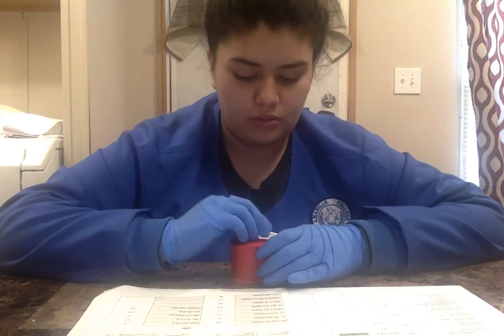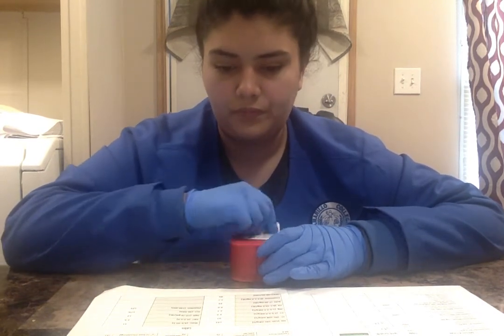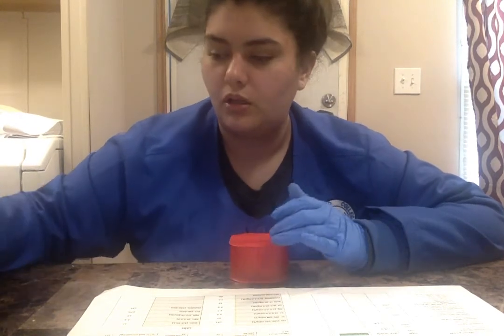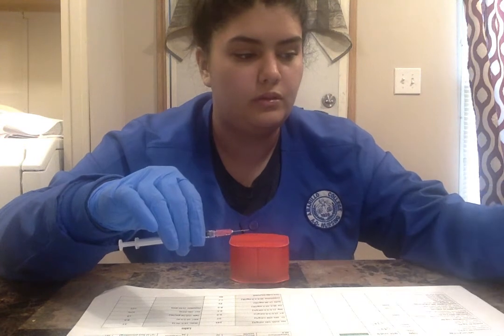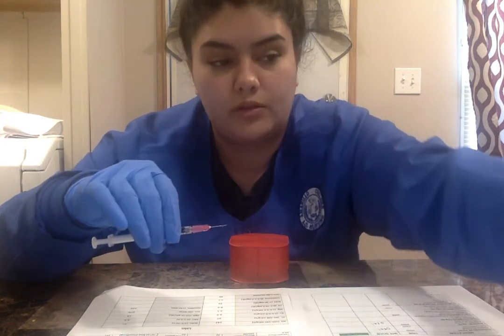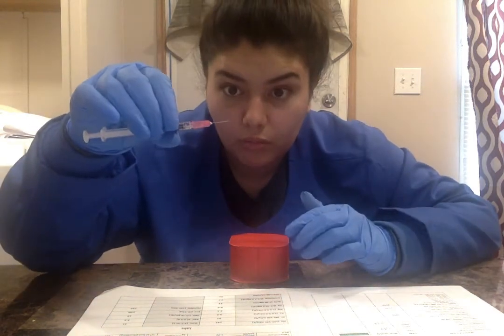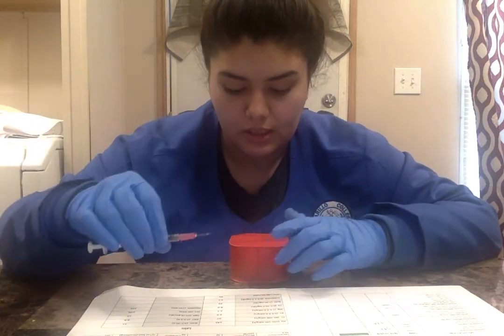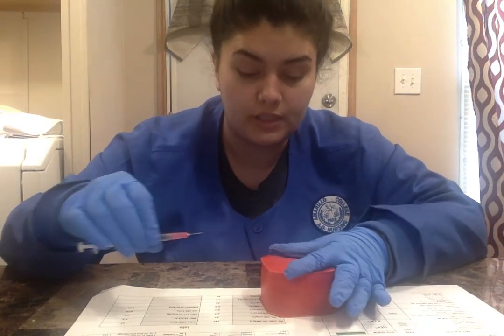So we're going to clean your forearm. We are going to take off the lid. We're going to throw that in the sharps container. We're going to make sure that our bulb is facing up, and it is. We're going to pull the skin taut, which just means tight.